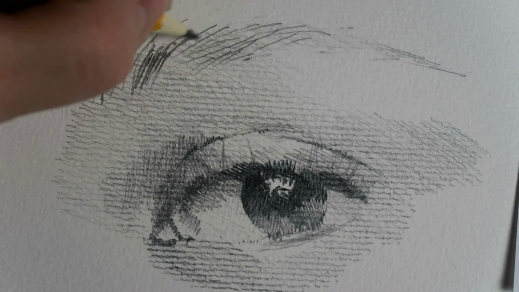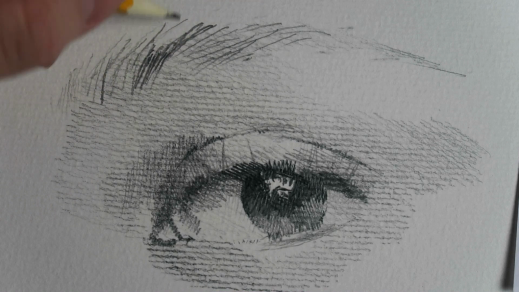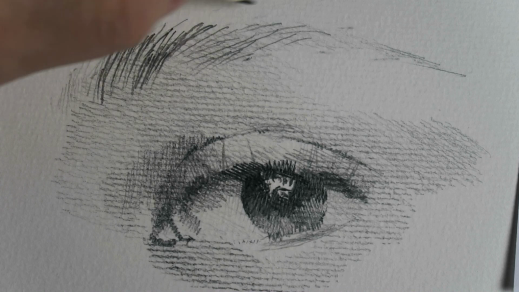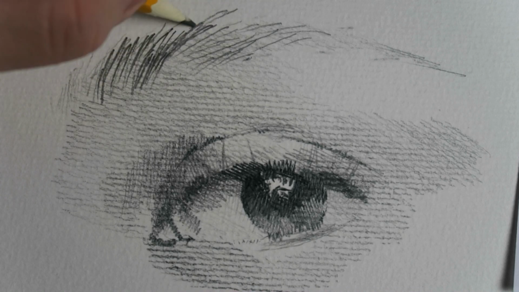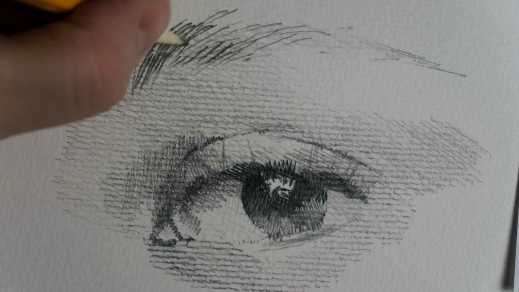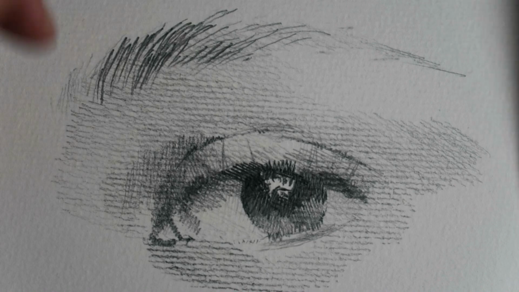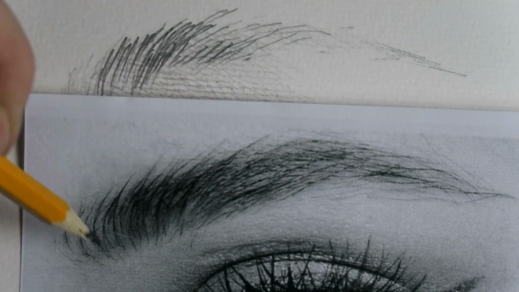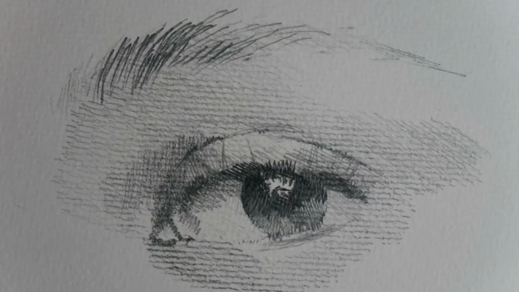And now the eyebrow needs some more attention. And the thing is that while there are these directions, it needs to have this overall form.